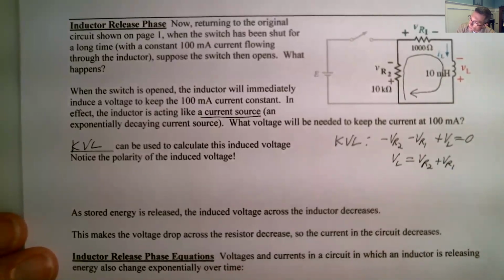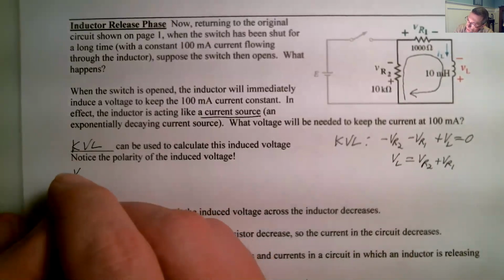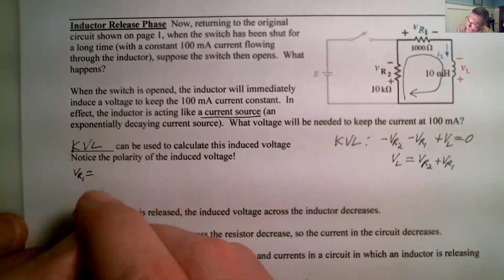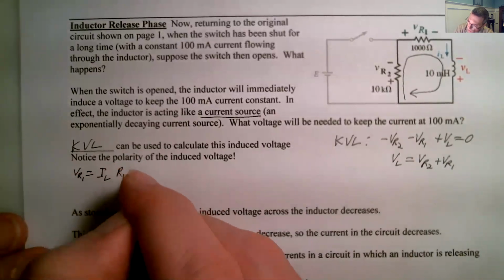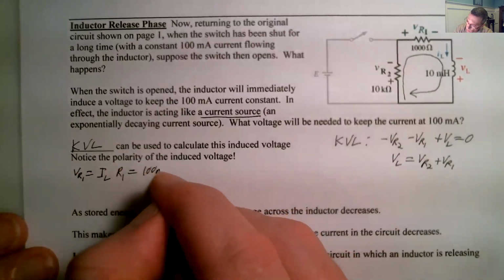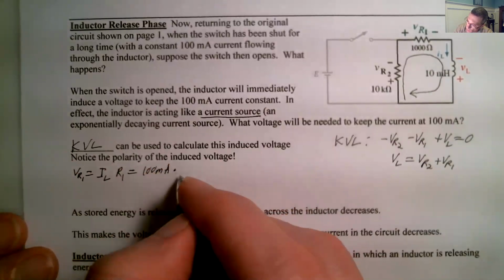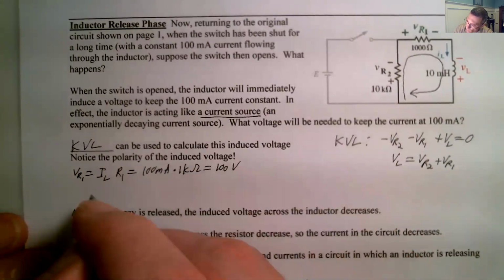Well, what are VR1 and VR2? VR1 is equal to IL times R1. And IL at the initial is 100 milliamps times 1 kilohm, which is equal to 100 volts.